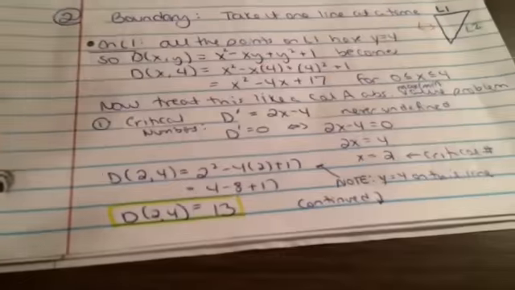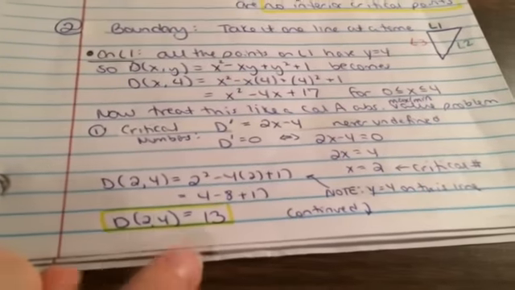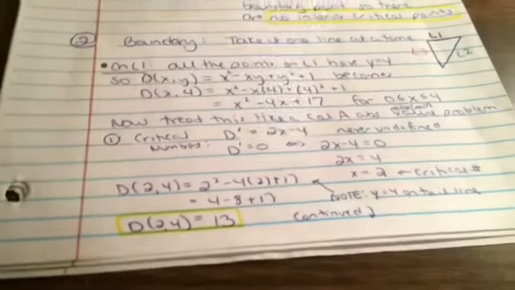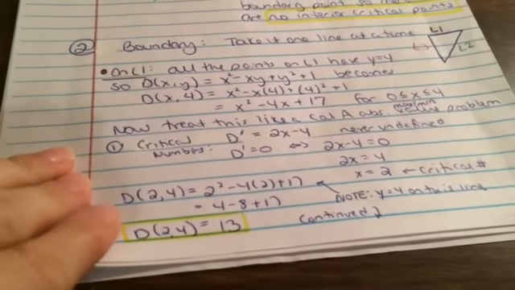Okay, and this is where you want the highlighter. Highlight these answers as you find them because there's going to be a lot of them, and you've got to go back later and compare them. If you highlight them, it makes it easier for you to find them when you have to go back and compare them. Okay, so now the endpoints.